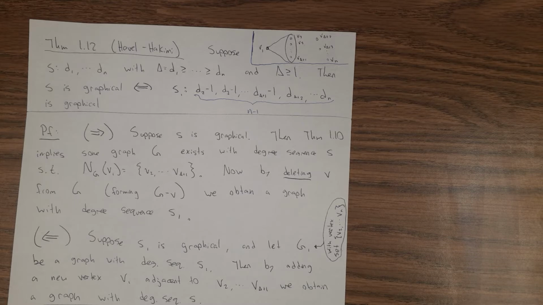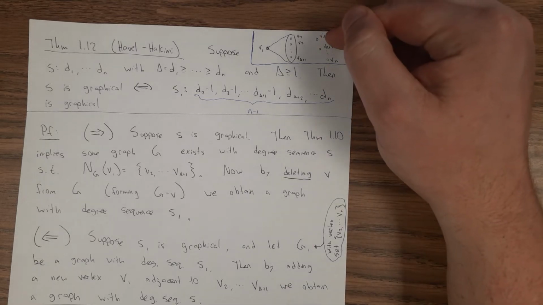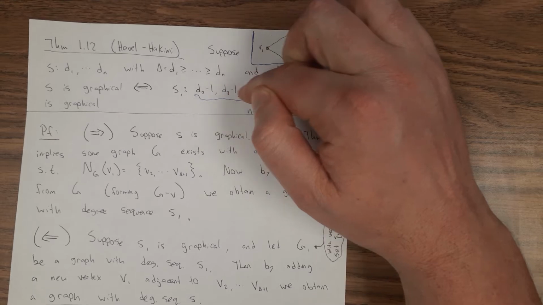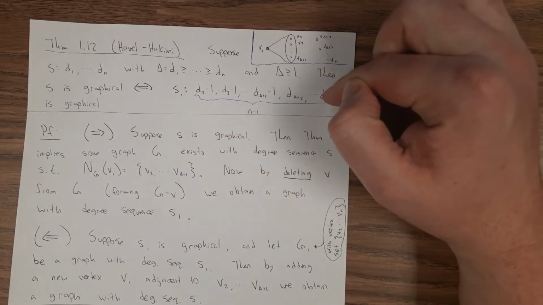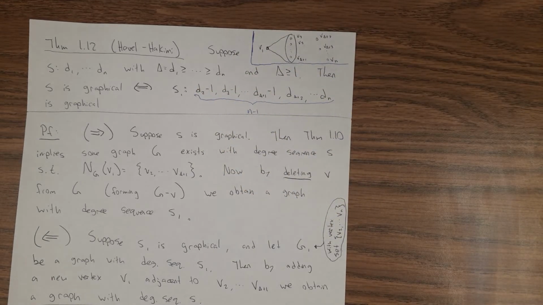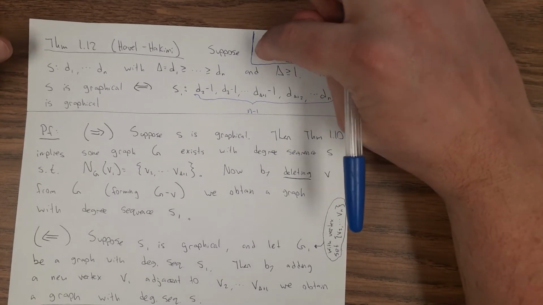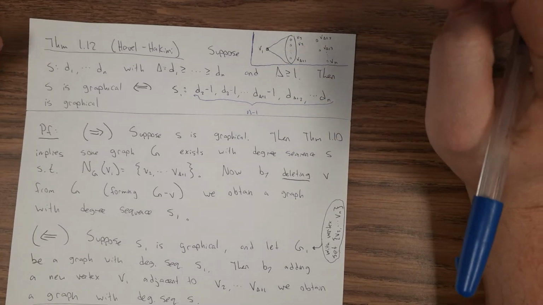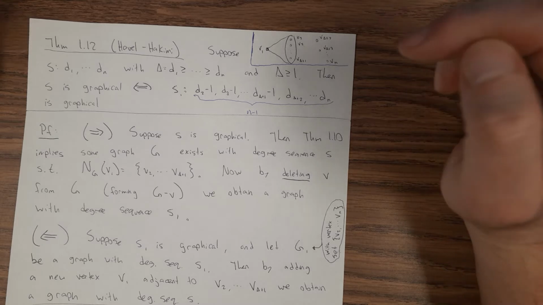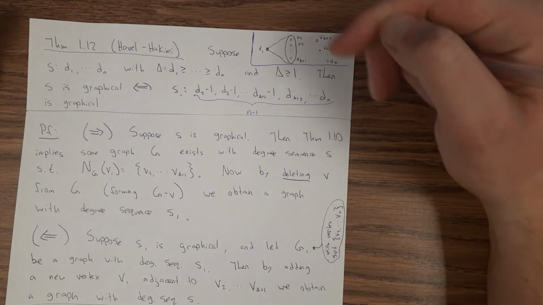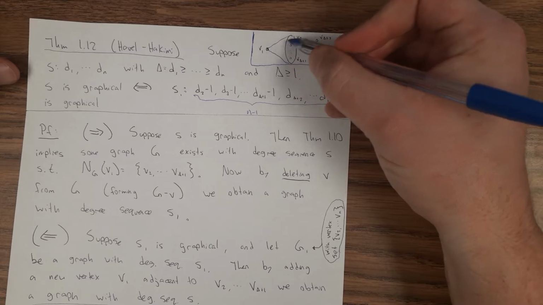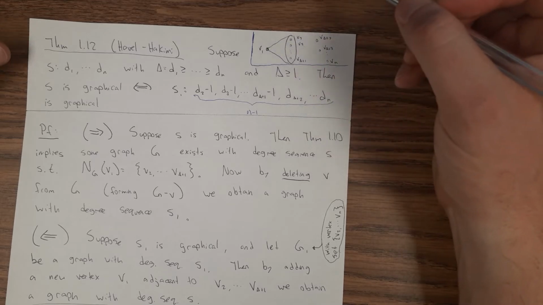And this clearly has something to do with this. More specifically, if I were to take this picture and remove the vertex V1, and by the way, when we talk about removing a vertex from a graph in graph theory, you also remove all the edges touching that vertex.